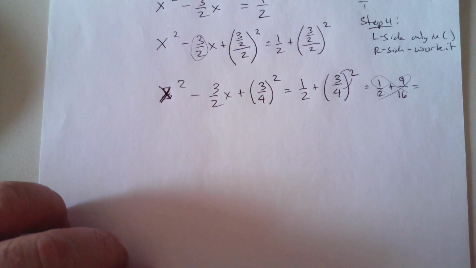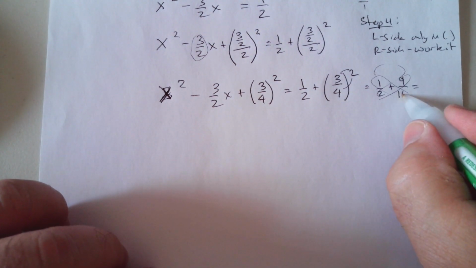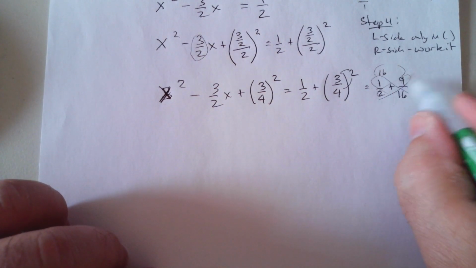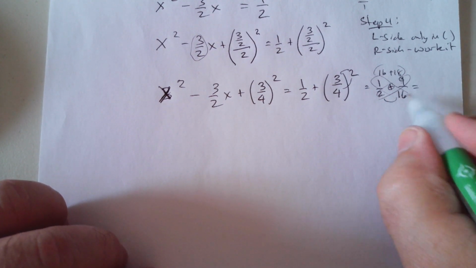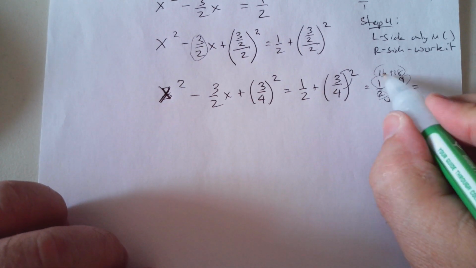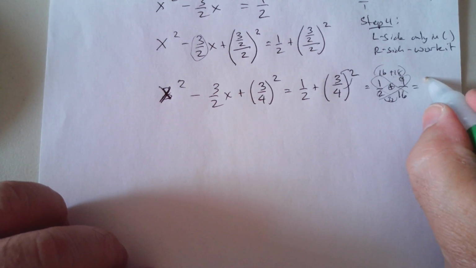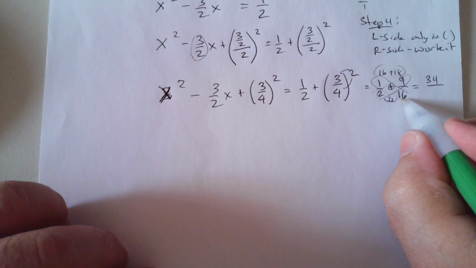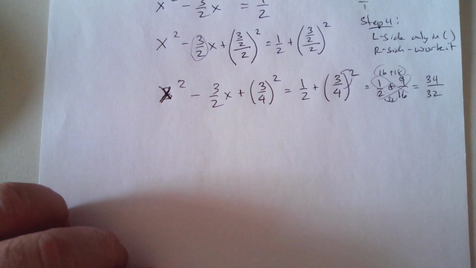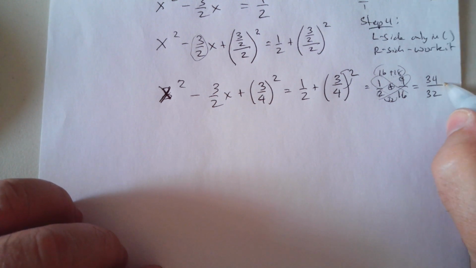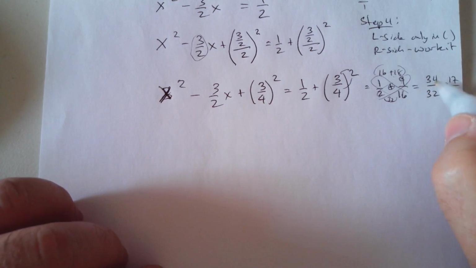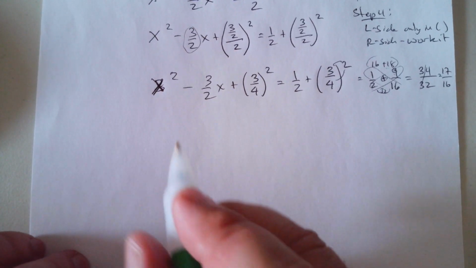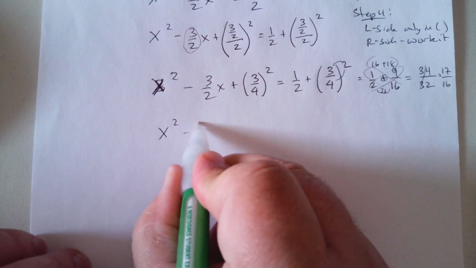So, butterfly method. 16 times 1 is 16, 2 times 9 is 18, and I add them, multiply bottom. 16 times 2 is 32, so I have 18 plus 16 is 34, 16 times 2 is 32. Okay, they both have a 2 in common, so half of 34 is 17, half of 32 is 16. So now I have this.